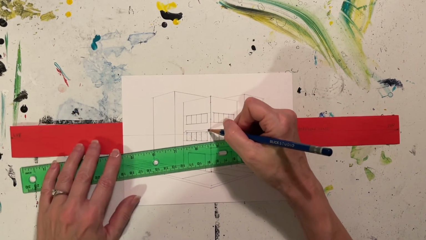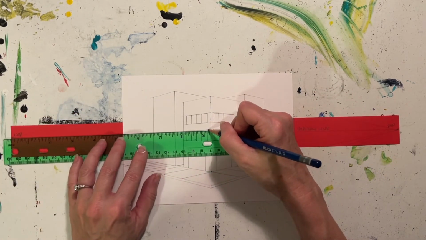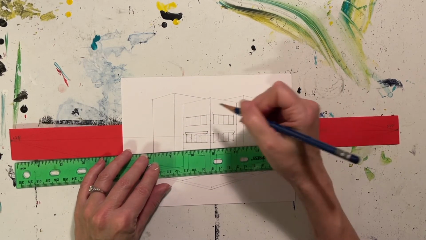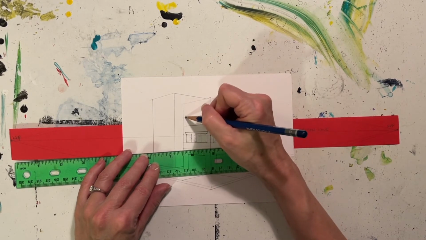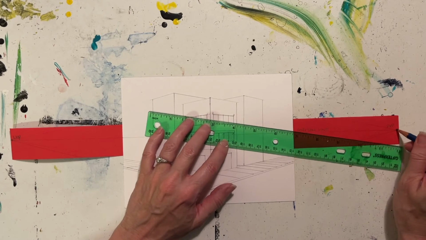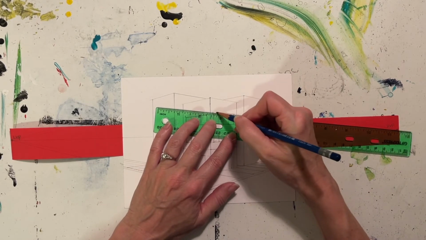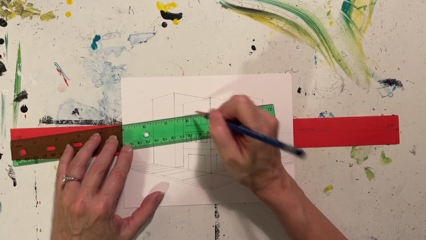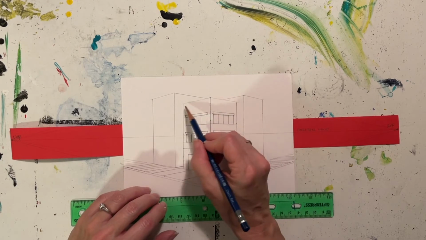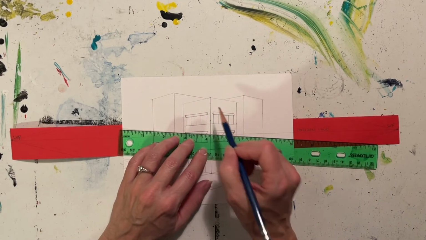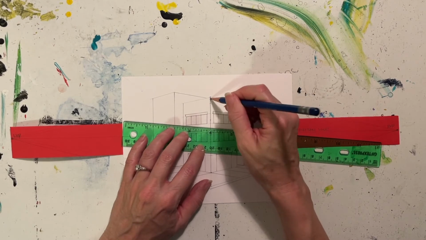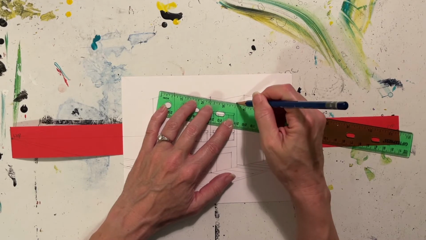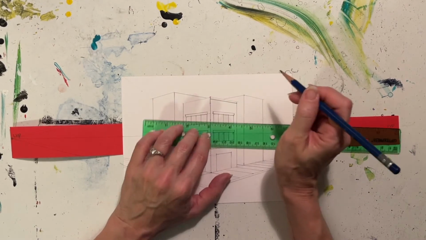Oopsie. Maybe these up here, right? It's all in the details. And just using those left and right vanishing points. Maybe the top of the building has a little bit of ornamentation. So I'm just gonna bring my pencil down just a little bit. You don't even have to really know what it is.